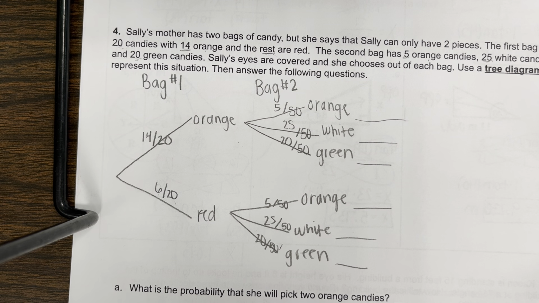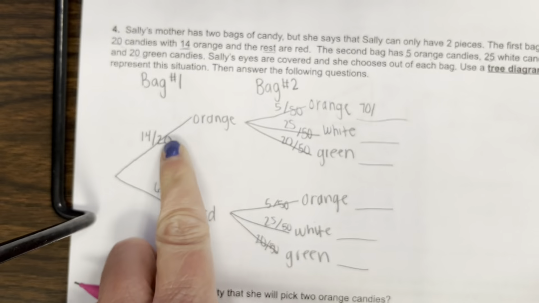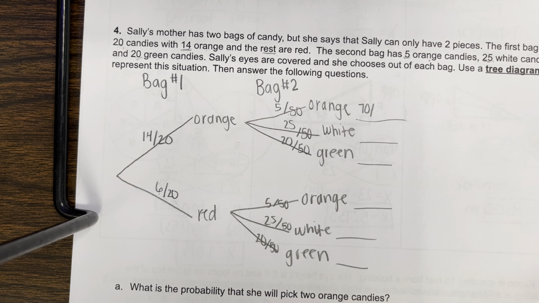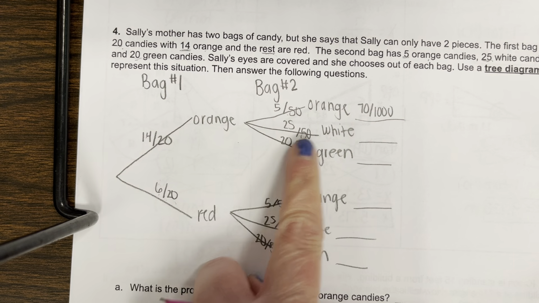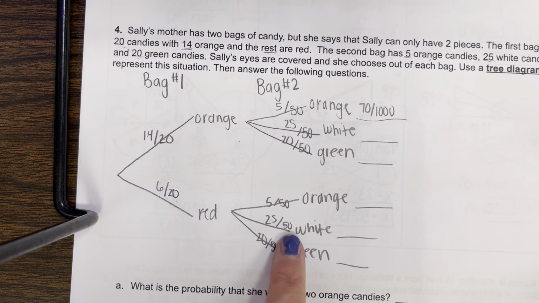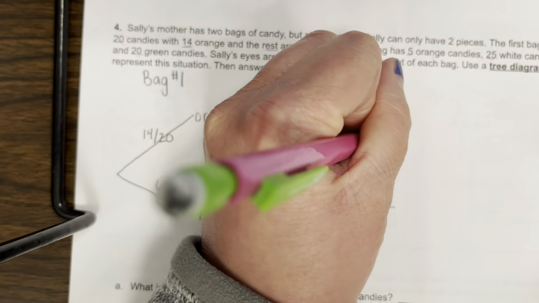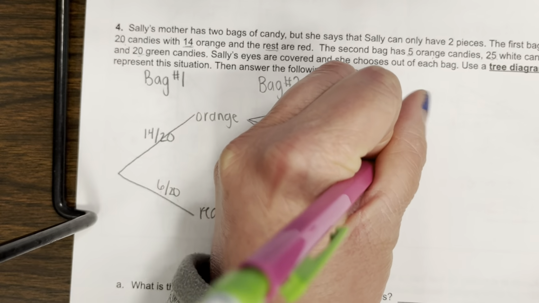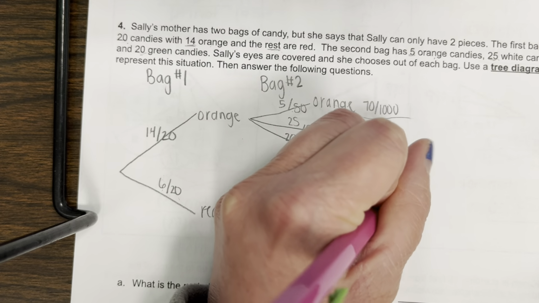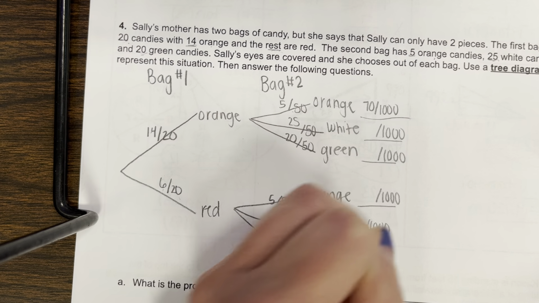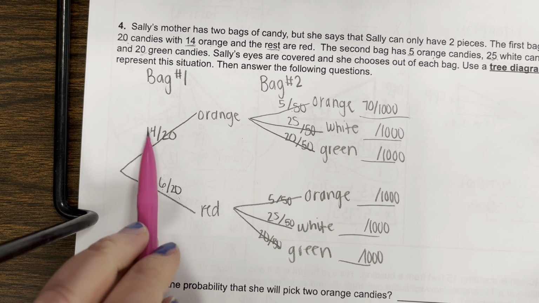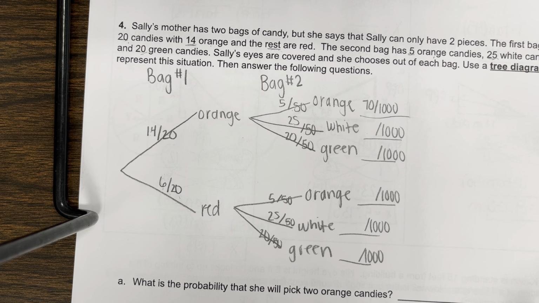So here we're gonna do this probability times this probability. So 14 times 5 is the numerator, 70, and then 20 times 50. This is where I love not simplifying because, if you notice, they are all gonna have that same denominator, and then it's very easy to check. So I'm gonna write out 1,000 on all of these, and that's just amazing. I love not simplifying, but then when you get to the end, you want it to be simplified. So then 14 times 25 will give me this one.